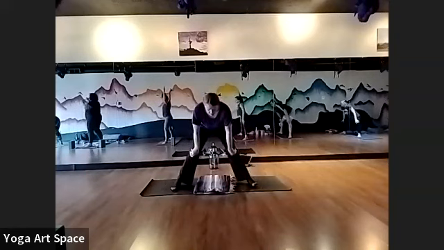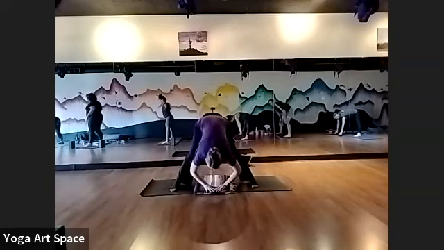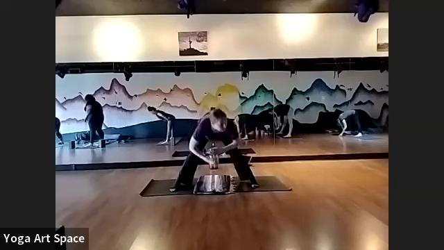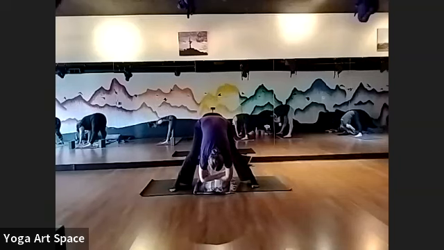Straighten the legs. Turn the toes to the long edge of the mat. Bending forward. Maybe a new arm position. Play with what's working for the extension of the legs.